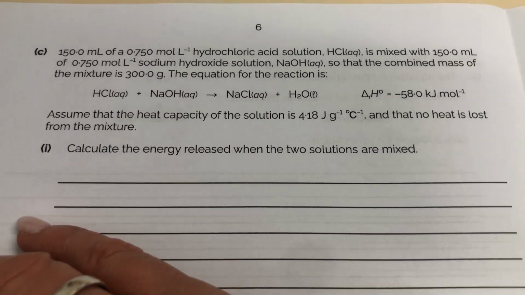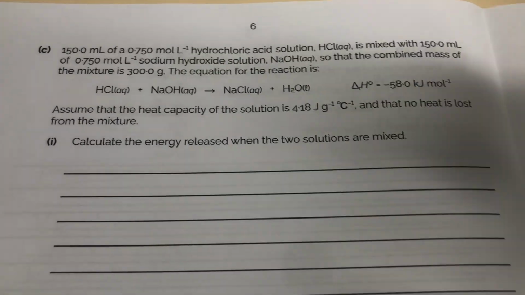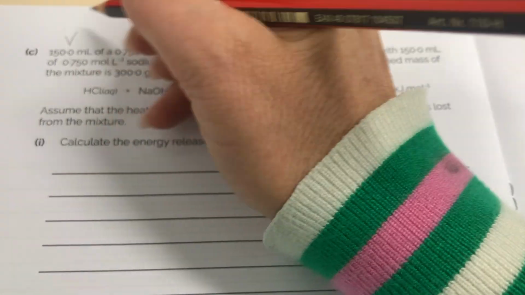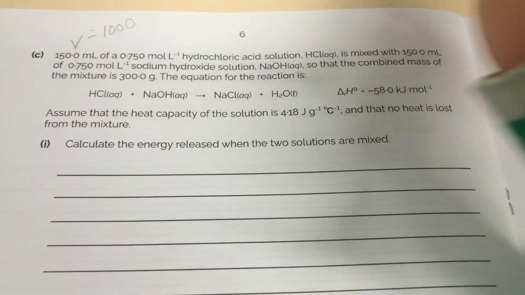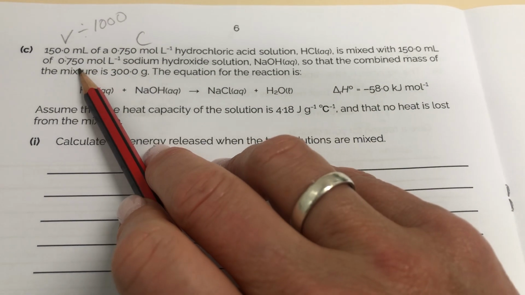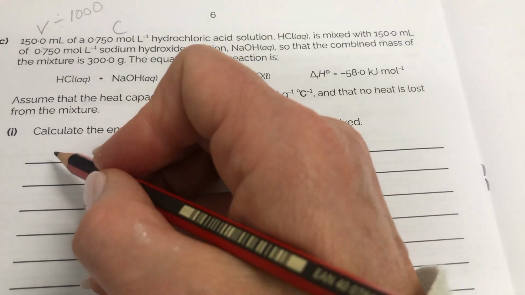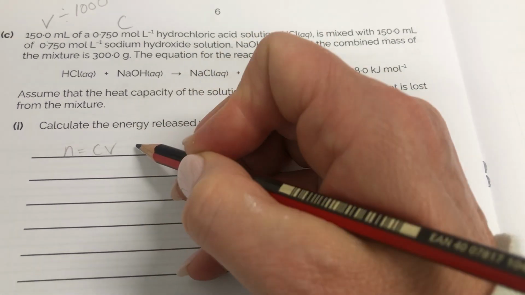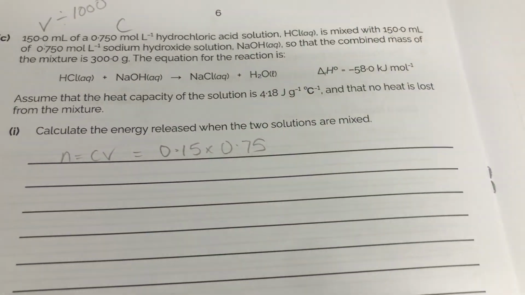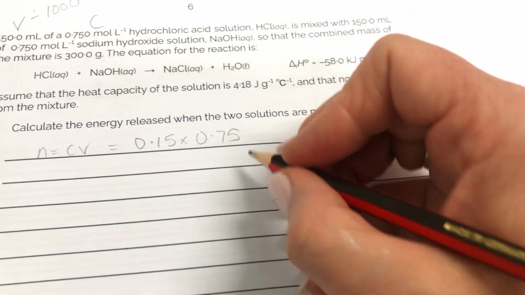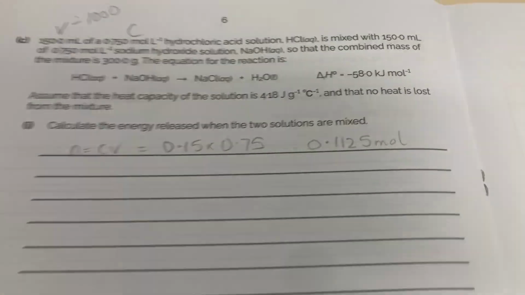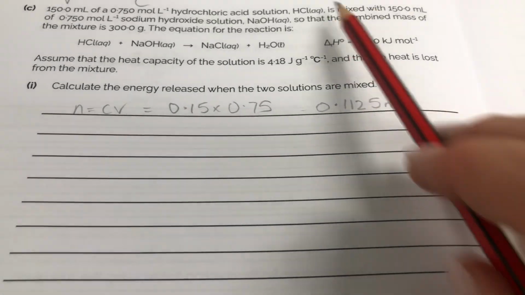One of the things that I noticed was that people really need to think about what these are and how we use them. So this is a volume, but we do need to divide it by 1,000 to put it into litres. That's a concentration. And that's the same volume and the same concentration. Now, many of you worked out the number of moles by going n equals CV, and most of you got that right, 0.15 times 0.75, and that gave you 0.1125 moles, and then too many of you added the 2 moles together.